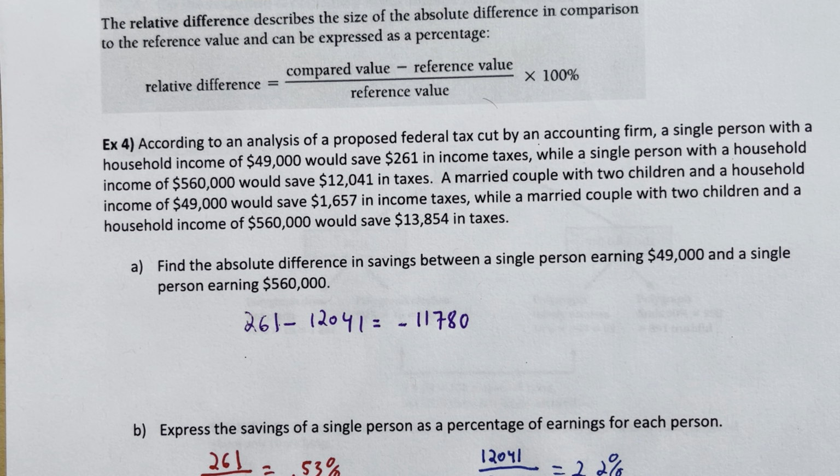So we have a proposed federal tax cut that a single person making $49,000 would save $261. A single person making $560,000 would save $12,041. If you're married with 2 kids and you made $49,000, you would save $1,657. And married with 2 kids at $560,000, you would save $13,854.